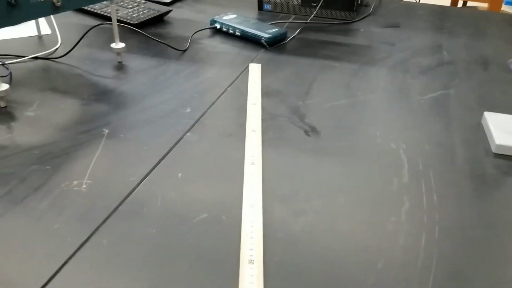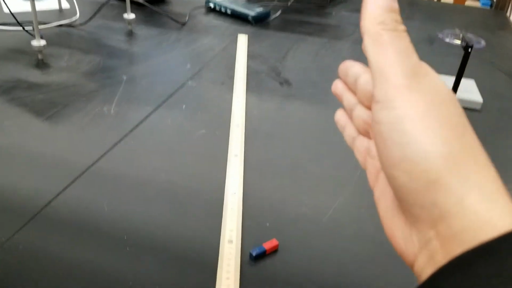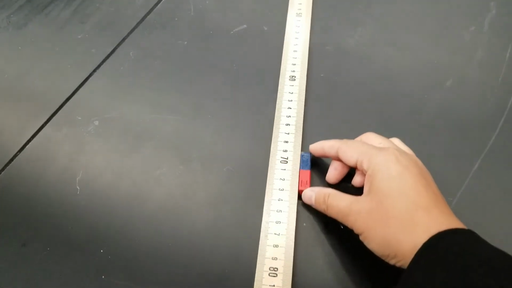The last part of this experiment is using another method to find out the magnetic dipole moment. This time I'm going to put this bar magnet along the direction of the Earth's magnetic field, but in the opposite direction. The Earth's magnetic field north points to that direction, and I'm going to make this bar magnet point the opposite direction of the Earth's magnetic field. I'm going to leave it there.